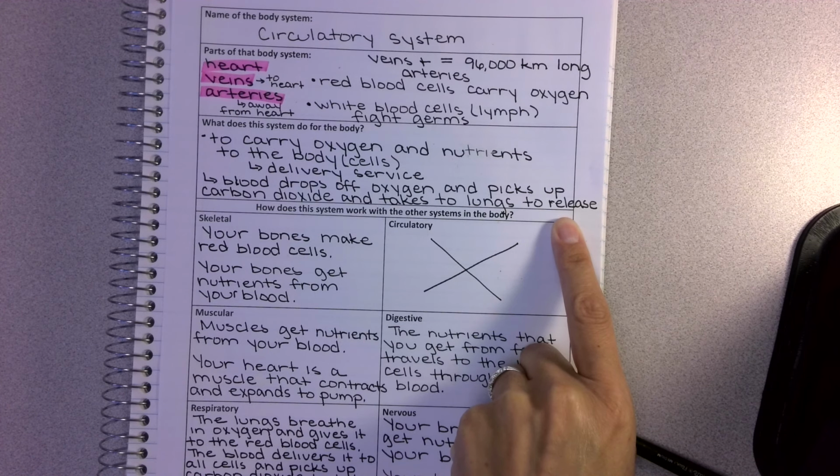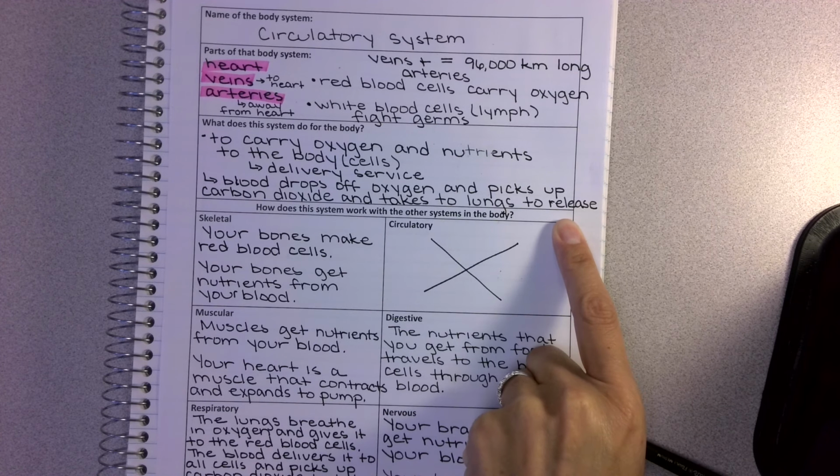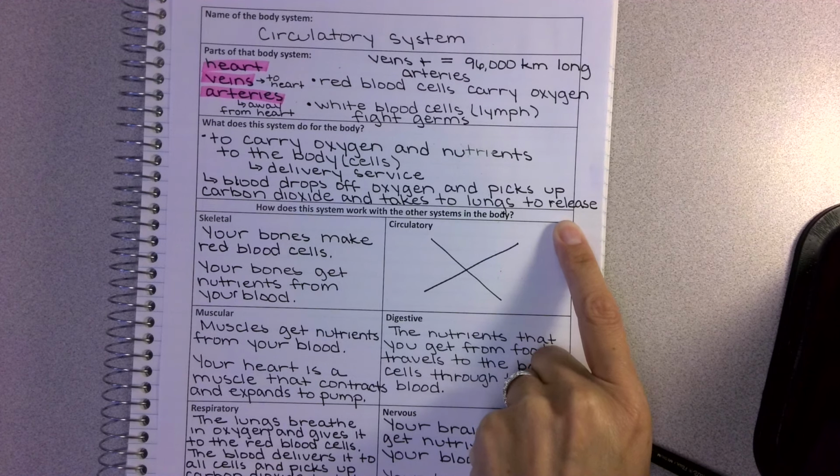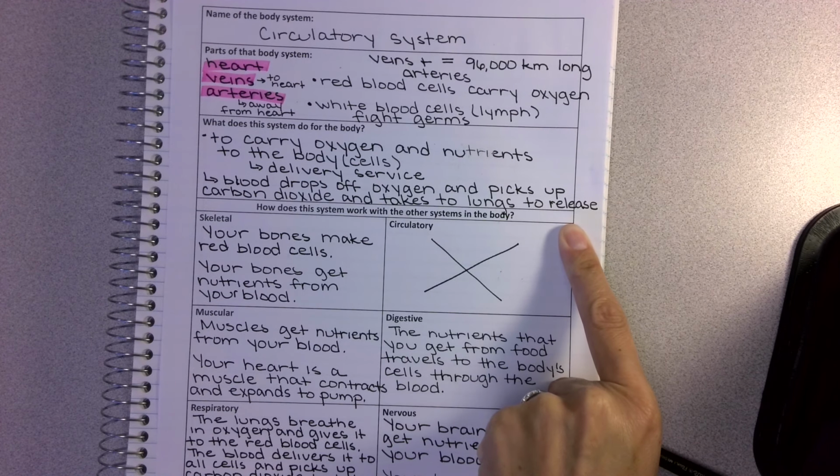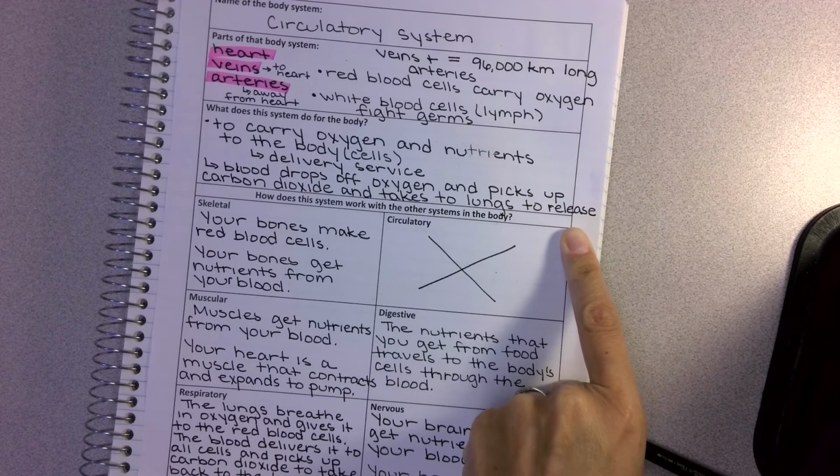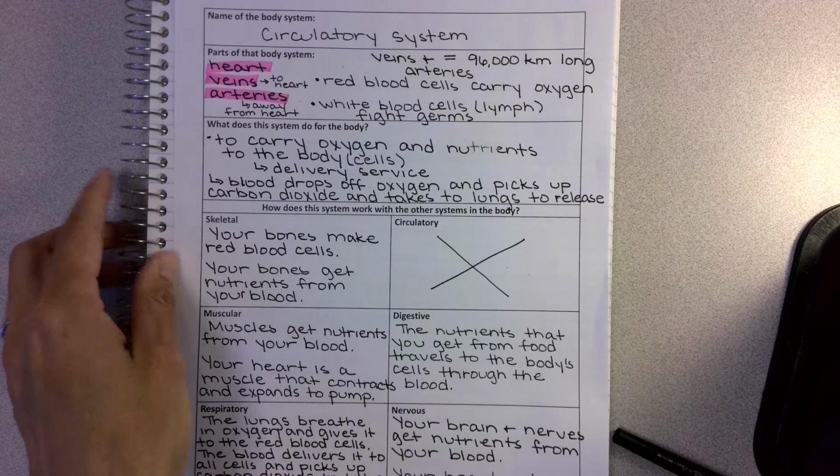When your cells in your body are working, they take that oxygen and turn it into carbon dioxide. And then carbon dioxide goes back in your blood and travels back towards your heart and your lungs, and then is breathed out of your body through your lungs. So it's an exchanging of oxygen and carbon dioxide.